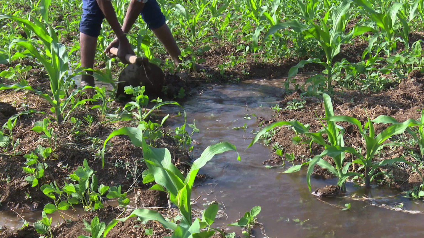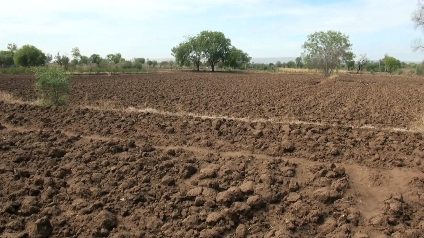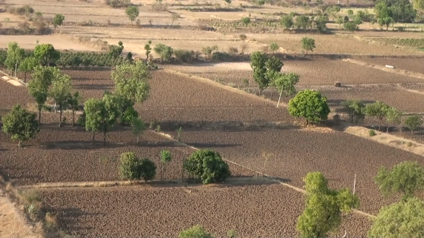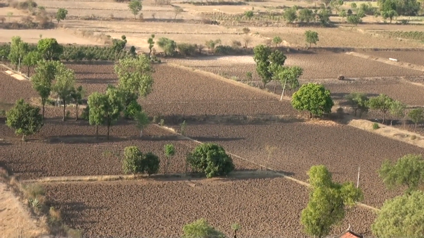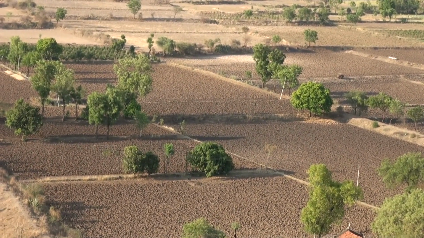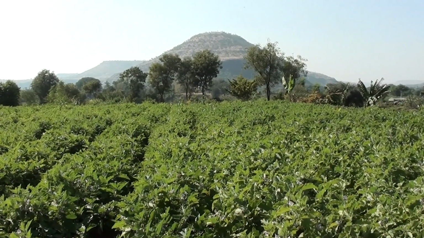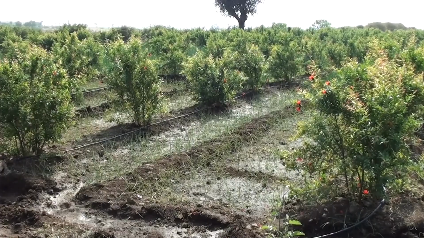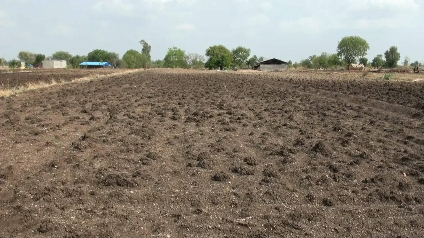In areas with dryland cultivation, it is advisable to collect at least one composite soil sample for 10 hectares of land, and in case of irrigated land, one composite soil sample for 2.5 hectares of land. Collect soil samples from the four corners as well as the center of the field.